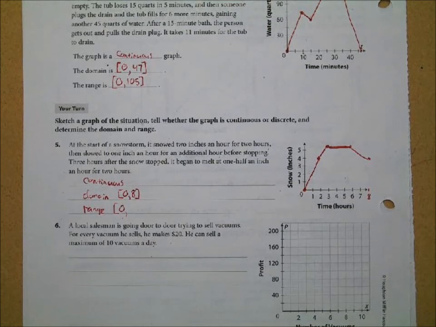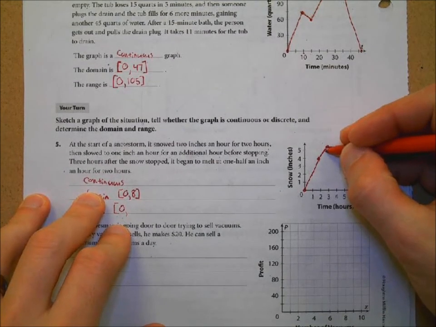I just said 5. Yeah, it's 5. I think it goes to 5.5, I want to say. I could be wrong. I might have graphed that incorrectly. Let's see here. 2 inches an hour for 2 hours, that's 4, plus another inch, 5. You're right, it should only be up to 5. I graphed it a little bit too high yesterday. I was not doing a very good job.